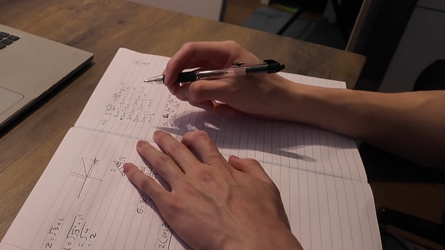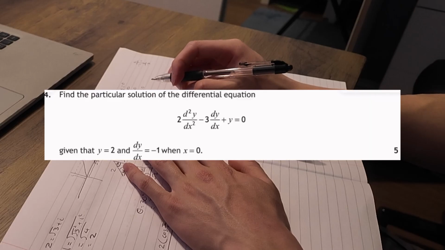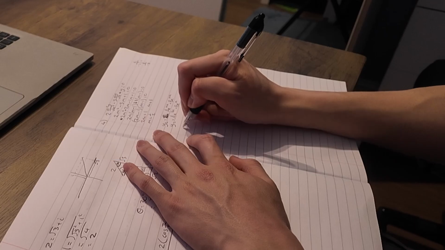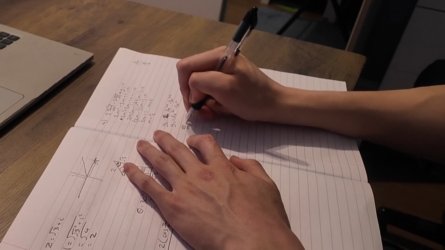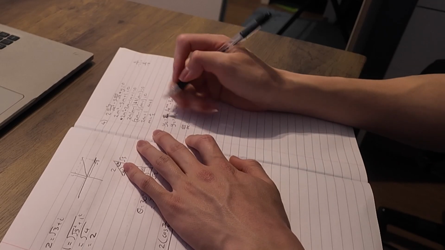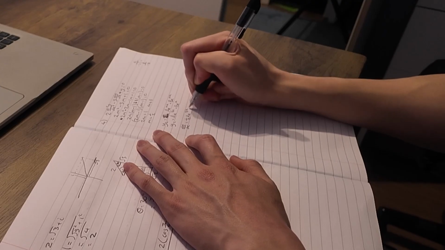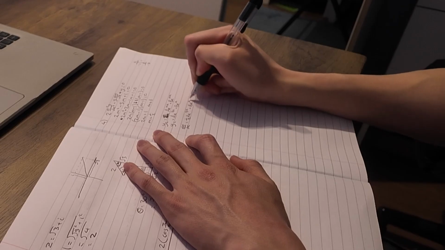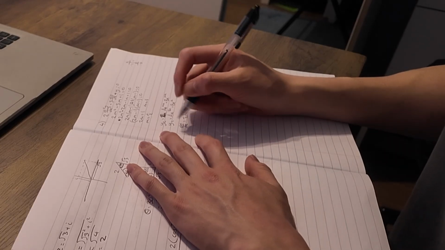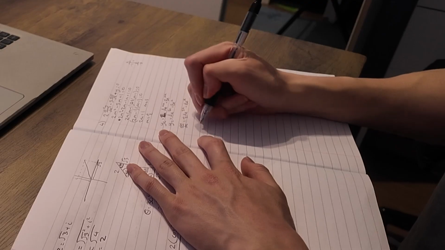So we've got values for y is equal to 2, dy by dx is equal to minus 1, and x is equal to 0. First I'm going to differentiate this. So this becomes a half a e to the power of a half x plus b e to the x. So now I can sub in the numbers.